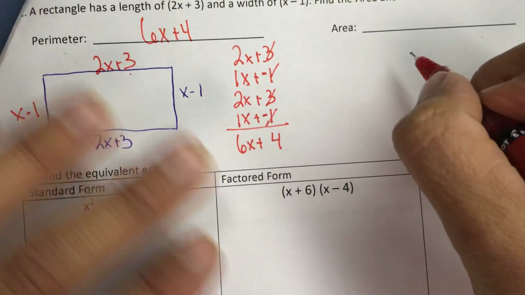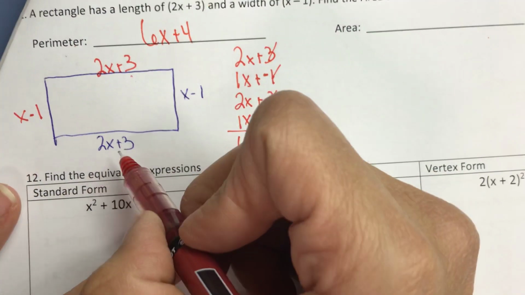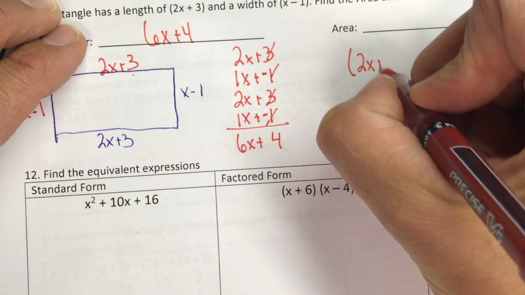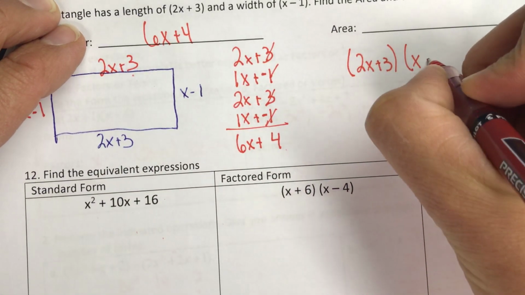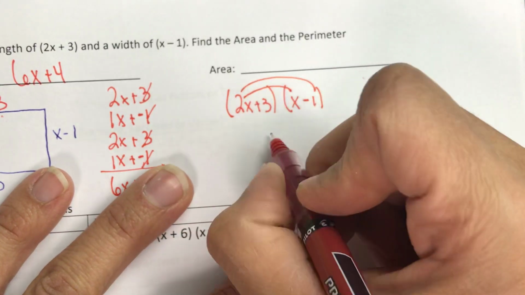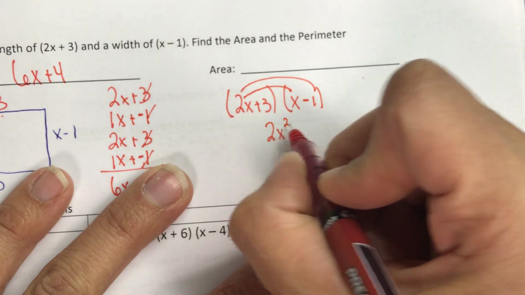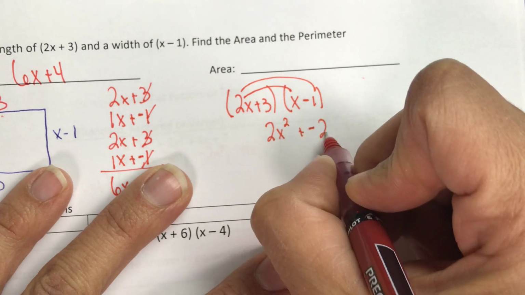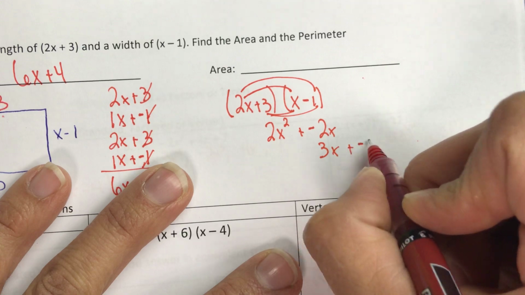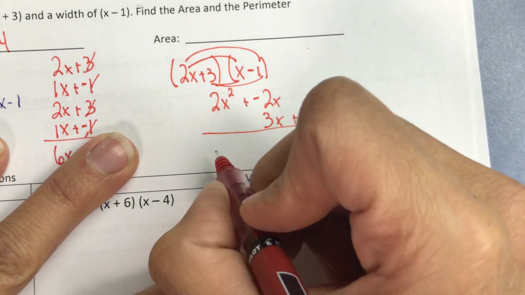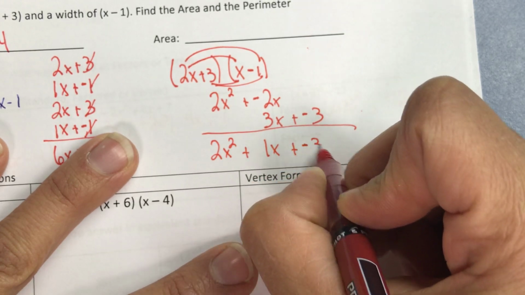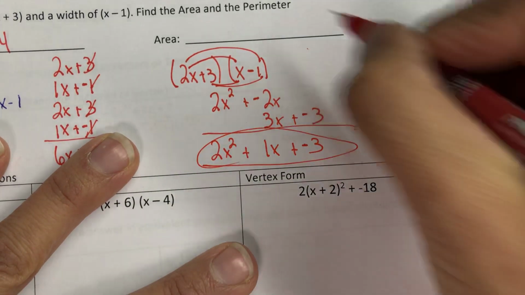Okay, now I'm going to find the area. Area is where you take the length times the width, or the base times the height. So I'm going to take 2x plus 3 times x minus 1, and when we multiply, this is just neighbors meet neighbors, so I'm going to multiply these. So 2x goes to visit, and I get 2x squared with a -2x, and then 3 goes to visit, and I get a 3x with a -3, and then I can add these up. So when I'm done, my area will be 2x squared plus 1x plus -3. Okay, so there's the area.